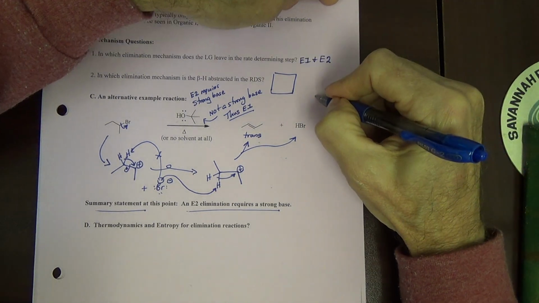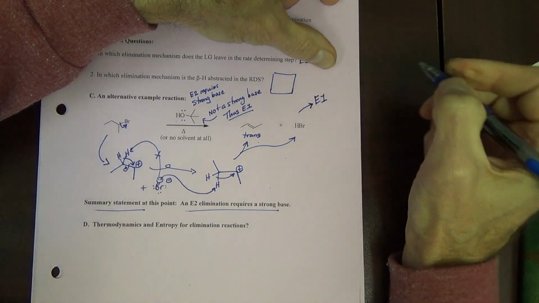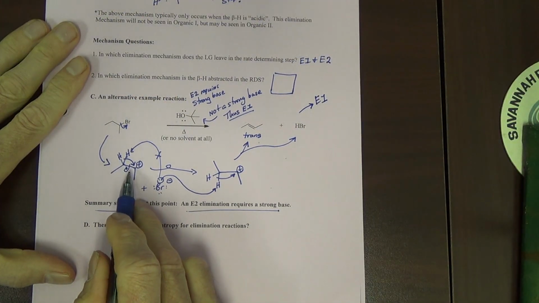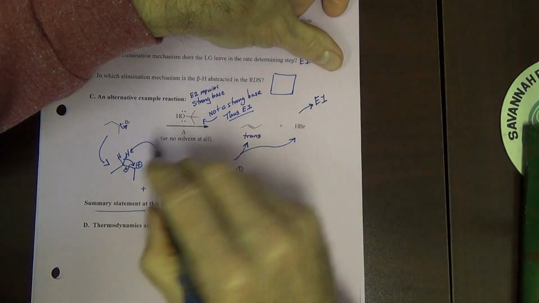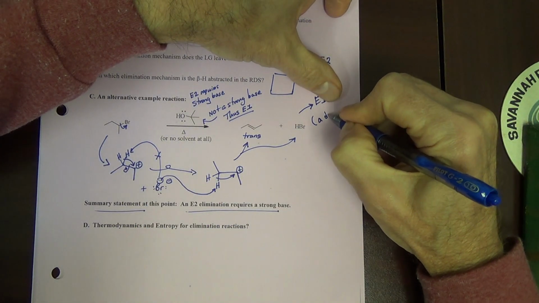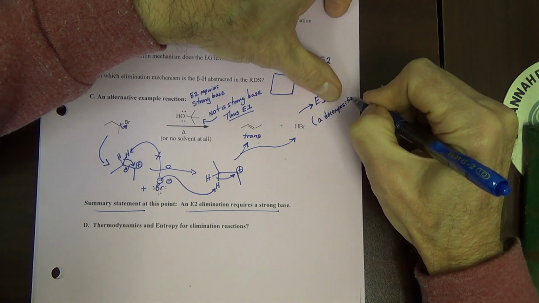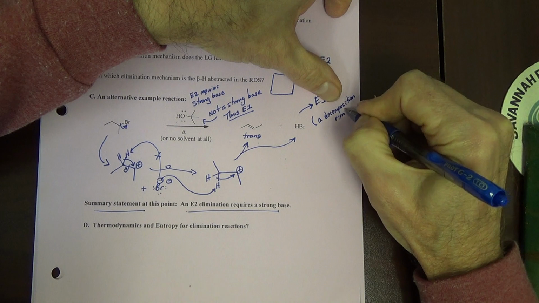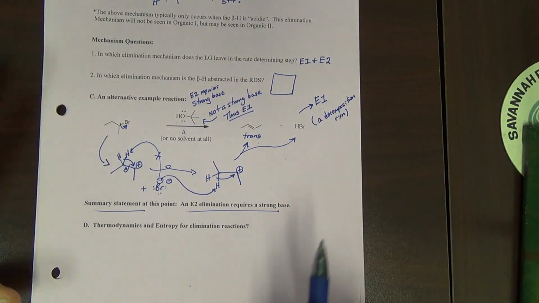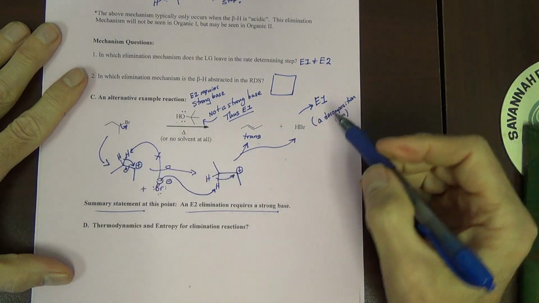And so this was an E1 mechanism, involved a carbocation. It's an elimination reaction. We could also call this a decomposition reaction. This molecule decomposed, it broke apart.